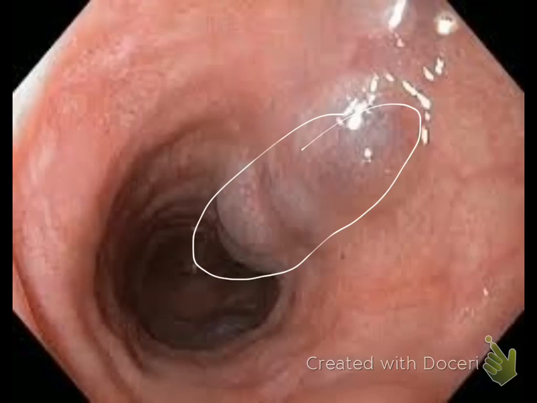Esophageal varices are the result of stasis of blood in the esophageal venules, because as you know, the left gastric vein is one of the tributaries to the portal vein. That has some link to the esophageal veins, and that will lead to esophageal varices, and we'll talk in detail about that after a few videos.